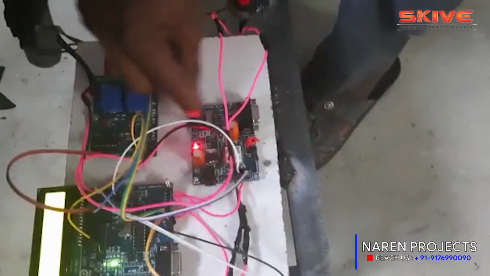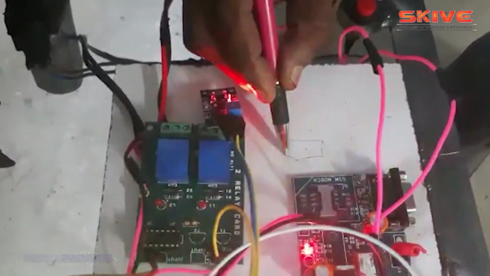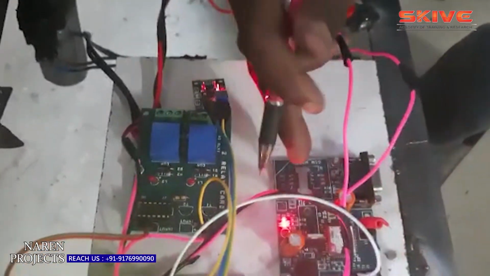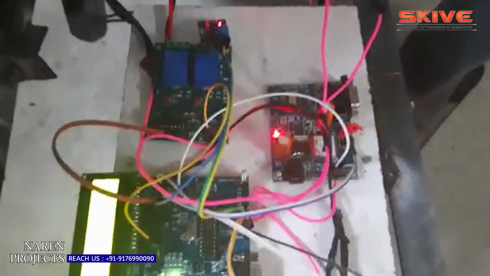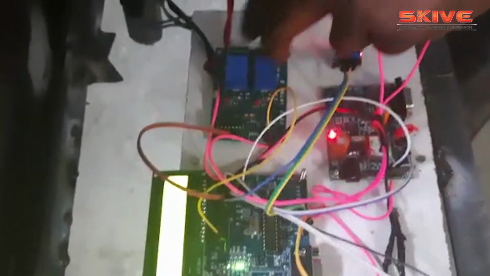This is the GSM modem. You have to put the GSM SIM here. This is the SIM direction. You have to put the SIM here, so that the message will come automatically. Two numbers are given, so the message will come to them. These are the two relays.